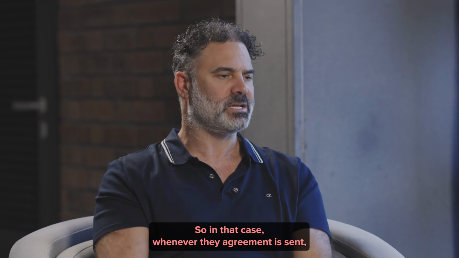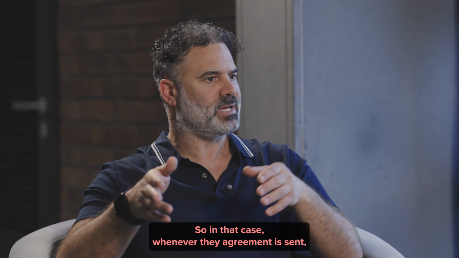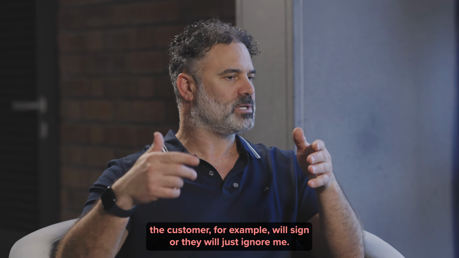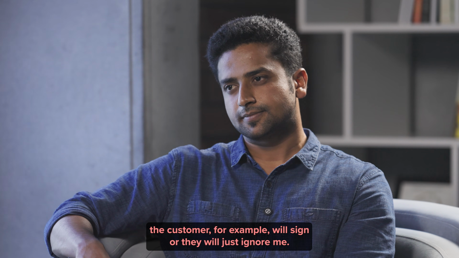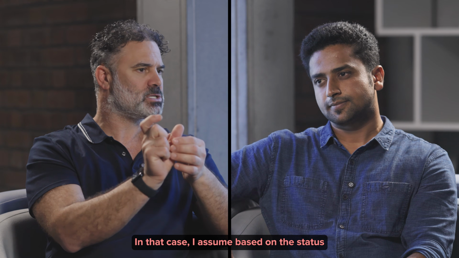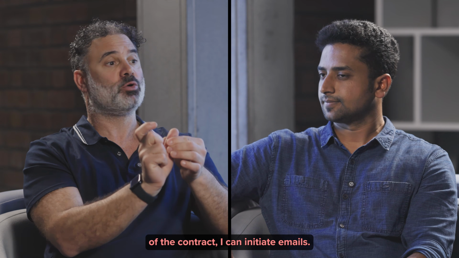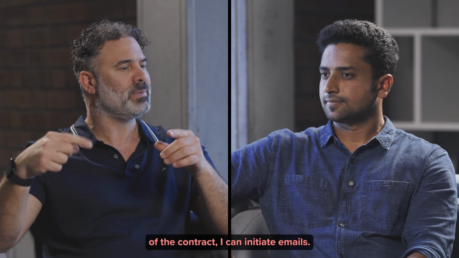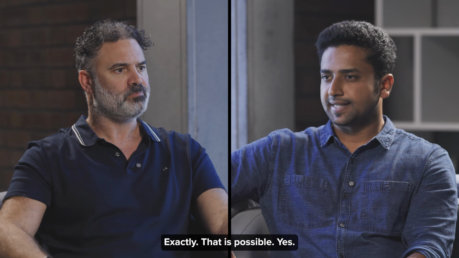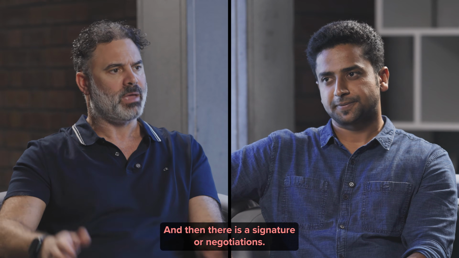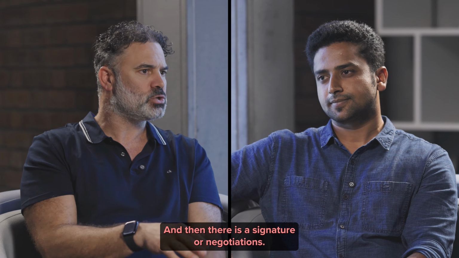So in that case, whenever the agreement is sent, the customer, for example, will sign or they will just ignore me. In that case, I assume based on the status of the contract, I can initiate emails and text messages to wake them up. Exactly. That is possible. Yes. And then there is a signature or negotiations. Yes.